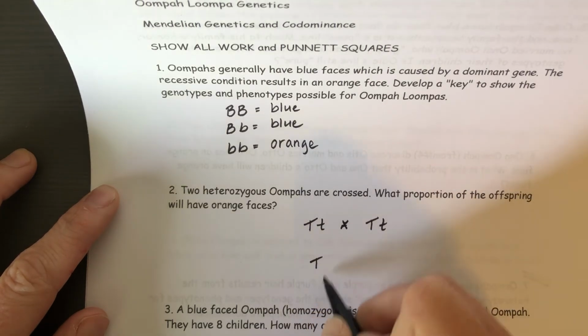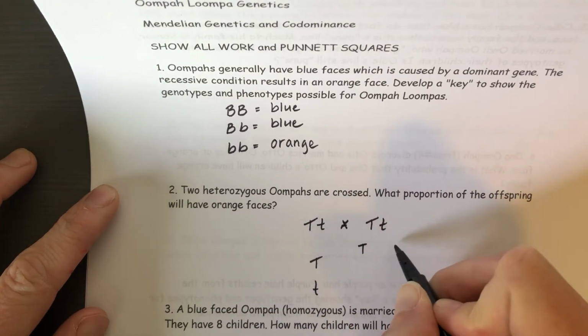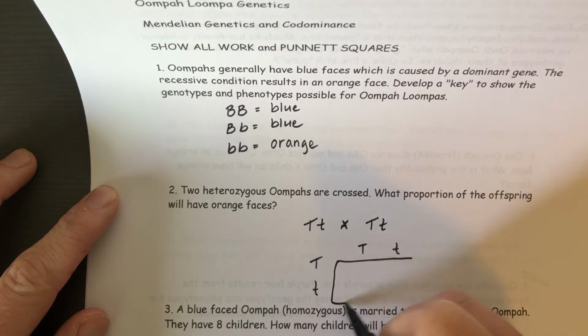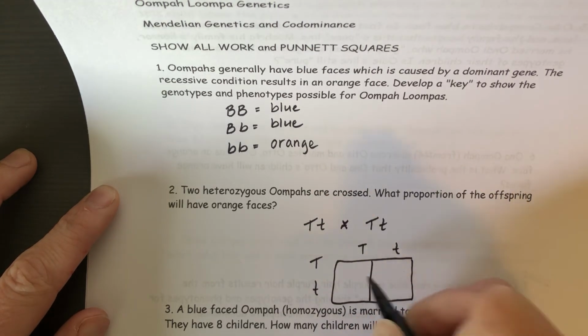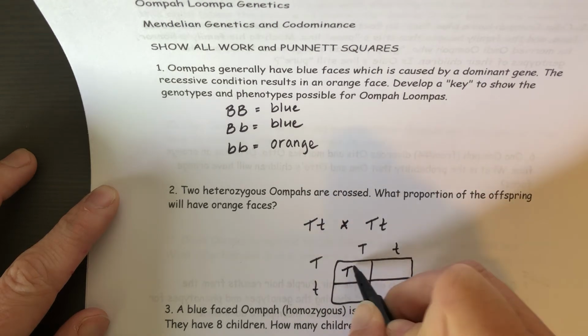Now, I am going to have to do all 4 boxes here because both parents have 2 individual traits that they could use.